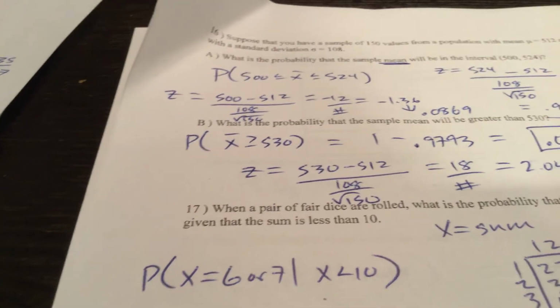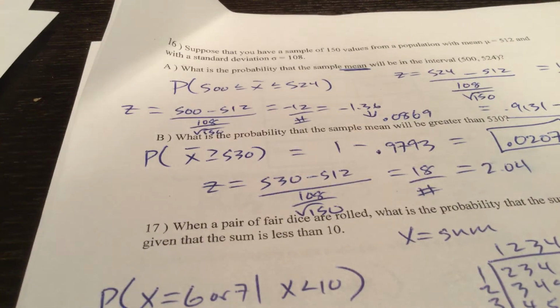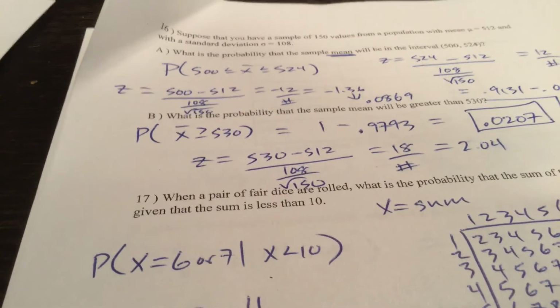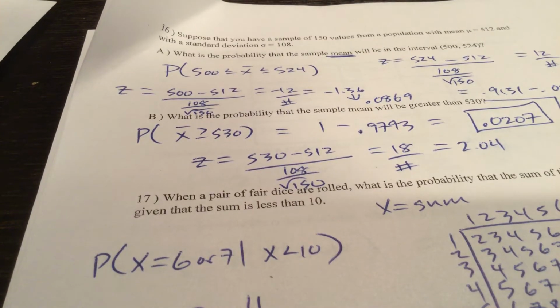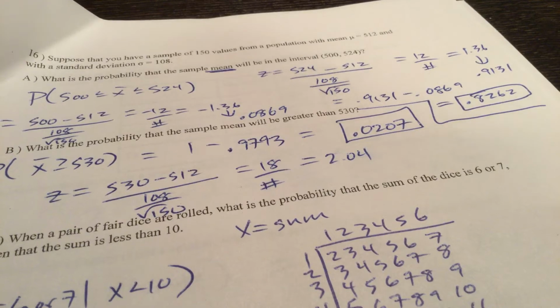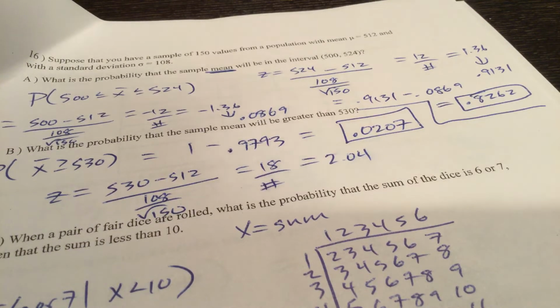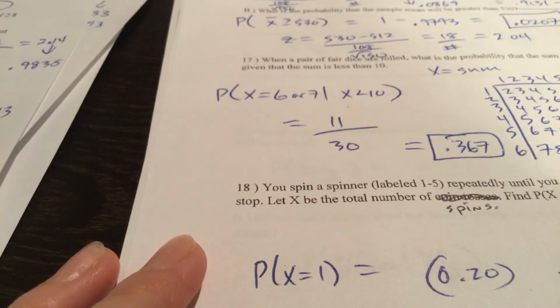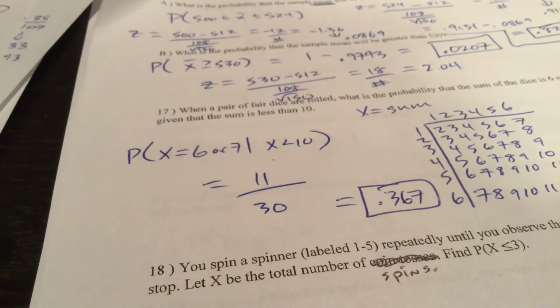What is the probability that the sample mean will be greater than 530? Probability X bar greater than or equal to 530. There it is, there's my Z-score. If X bar is 530, it's 2.04. Look that up, that's 9793. I gotta subtract it from 1 though. I wanna know what's the probability that I get a pretty sharp group of 150 students that overperform by that much. All right, we're going to end on 17 and 18 here for this video.